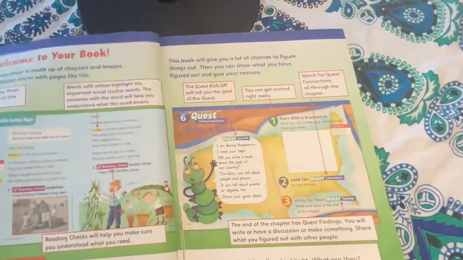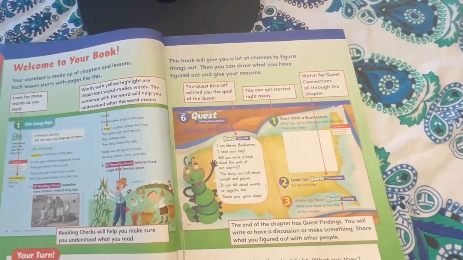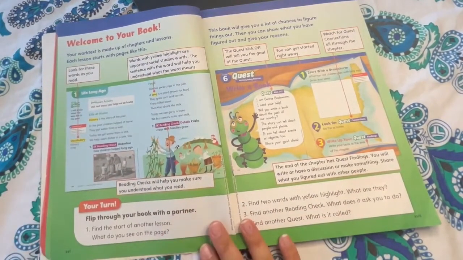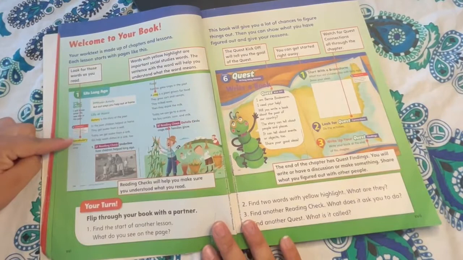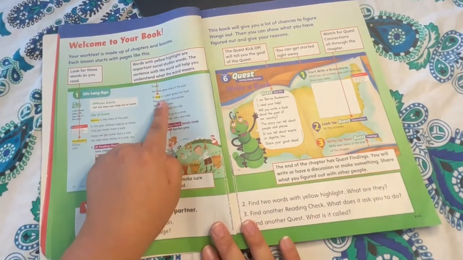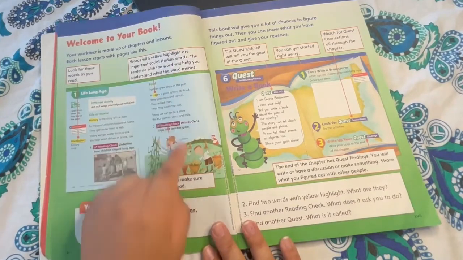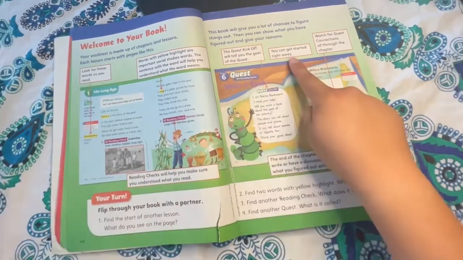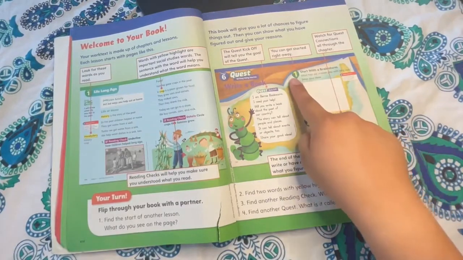Okay, now we're going to go ahead and open our book and start our flip through. So this page will show you how the setup of every chapter will begin. It shows you how the vocabulary will be highlighted and displayed within the text. It gives you some information about the quest and what is expected of you and your learner and how to get through it together.